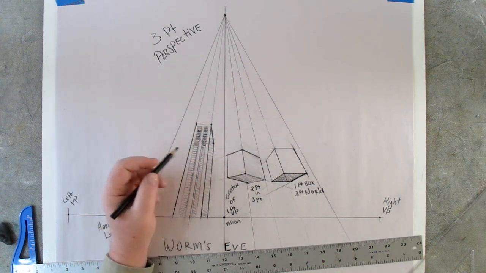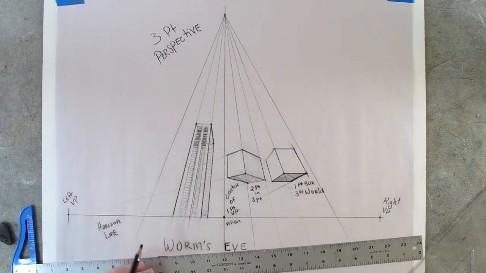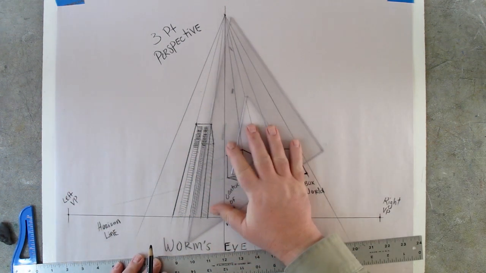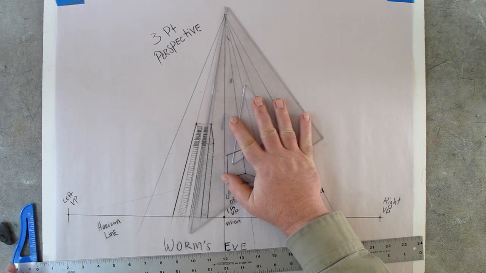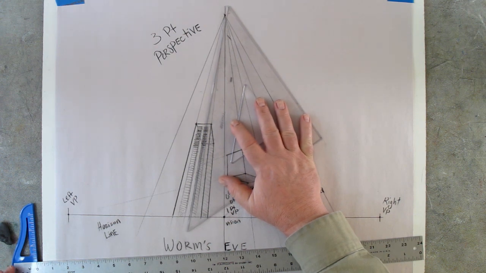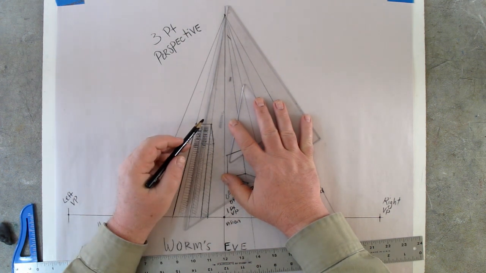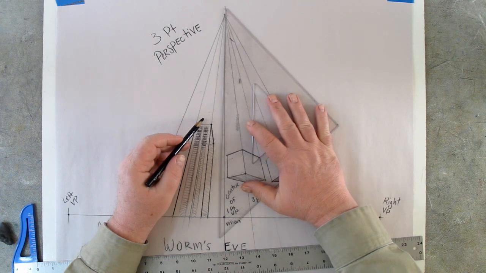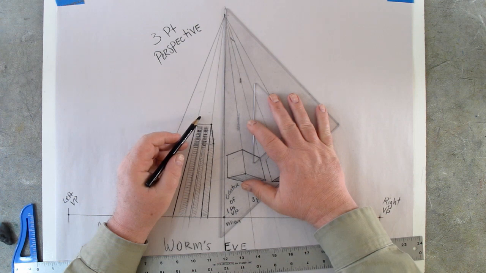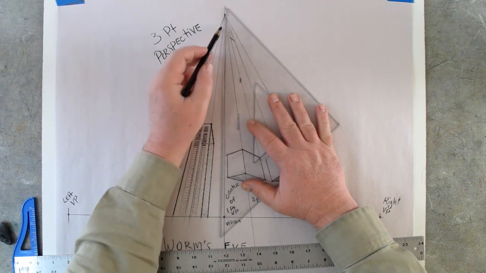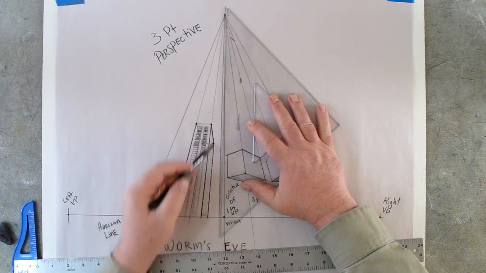What if we had a building behind it that was set at a 45-degree angle? That would be kind of weird, but let's do that. Let's do a building that's in 2-point, 3-point. So we go, okay, and let's say it's a really wide building too. So let's say this is the width of the building.